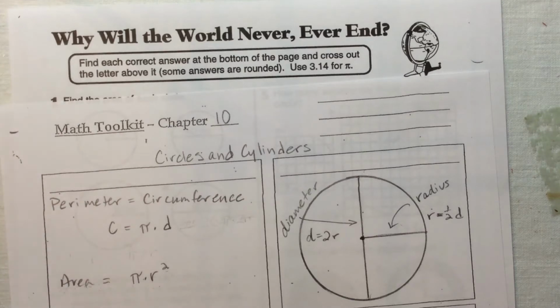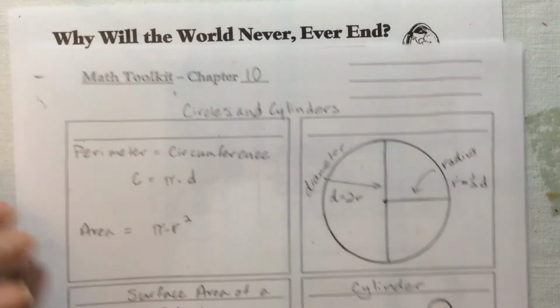Before we start the puzzle, why will the world never ever end? It would be a good idea to go back over and review some of the formulas to do with circles.